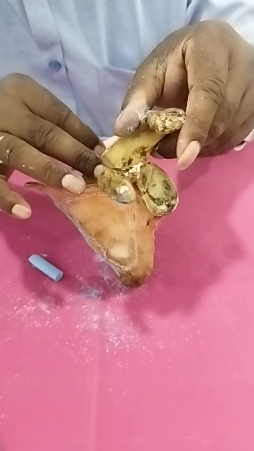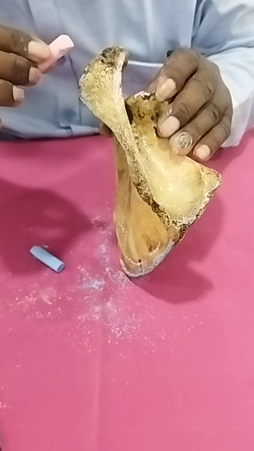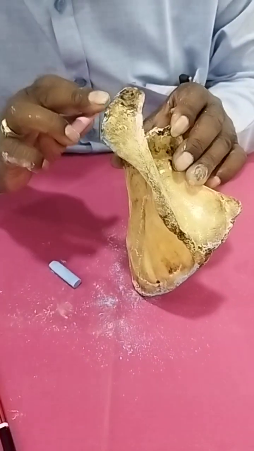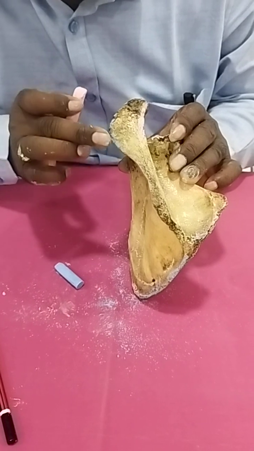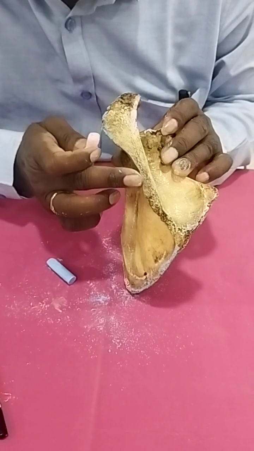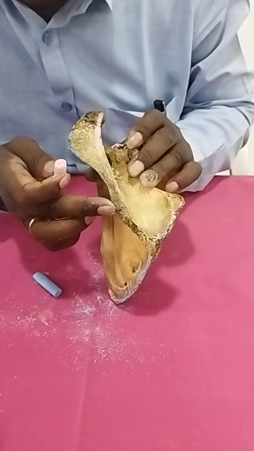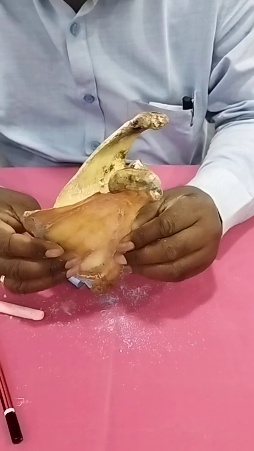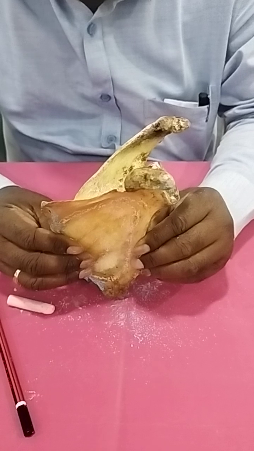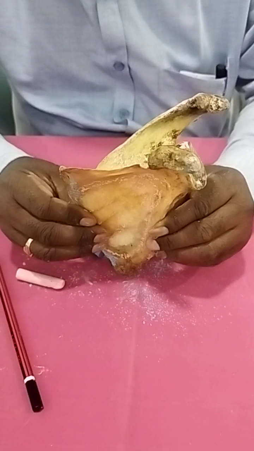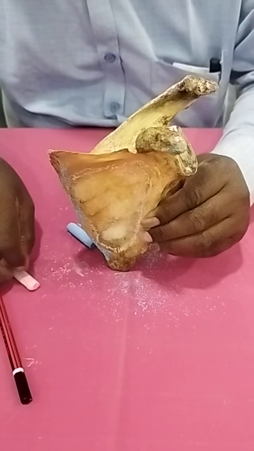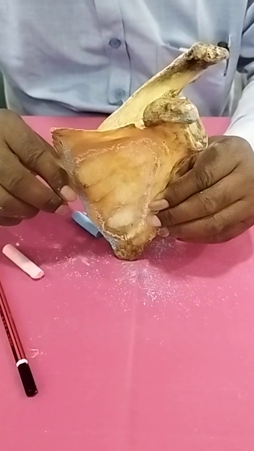Next, another one, the acromion process. Here this side anteriorly is the deltoid muscle, and posteriorly is the trapezius muscle, it extends up to the spine, inferior lip of the spine of the scapula. So these are the muscular attachments, origin and insertion of the muscles. The main important question they are asking is about the coracoid process: what are the muscles attached to the coracoid process?